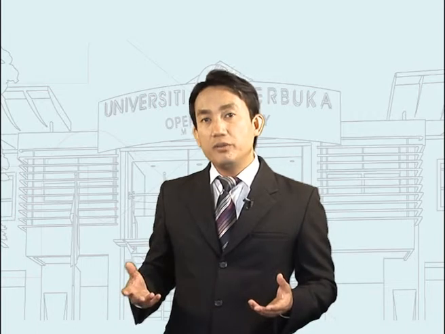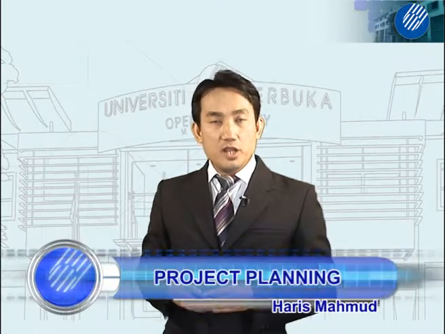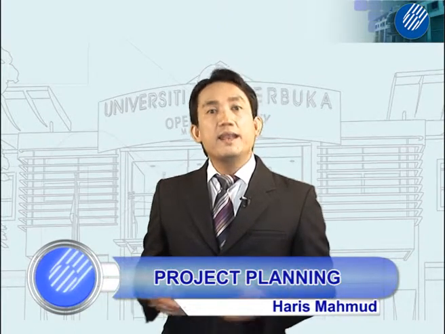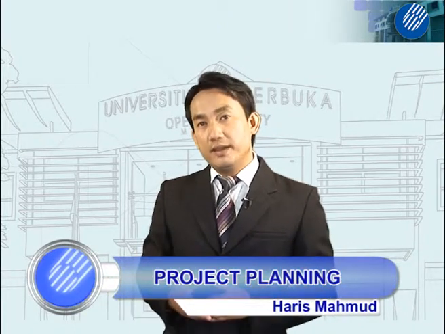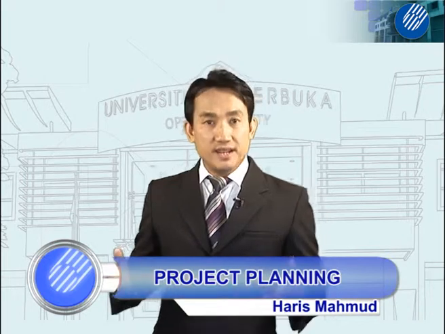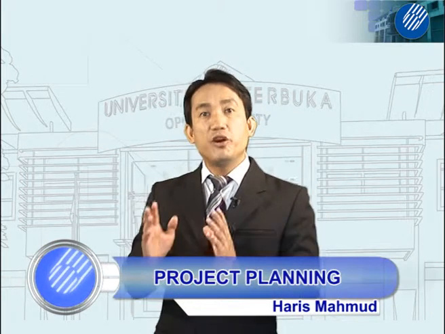Before we finish our session, let's recap our discussion. When planning, you are required to define a project problem, identify project scope, and project objectives. Once you have all information, the next step is to prepare an activity plan, where you need to assign resources and schedule for each activity.